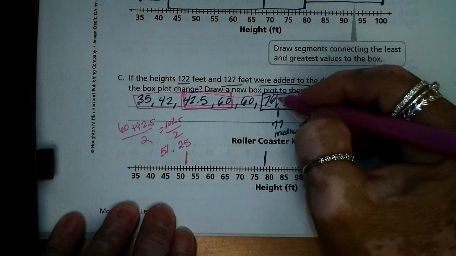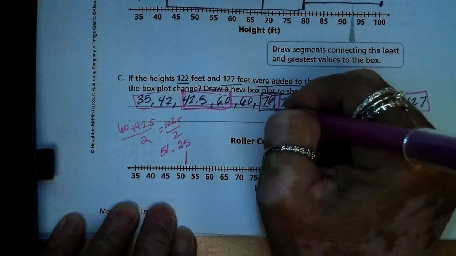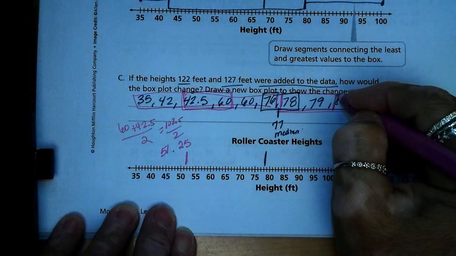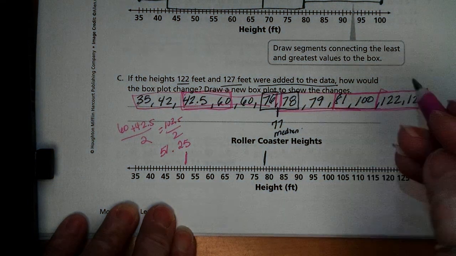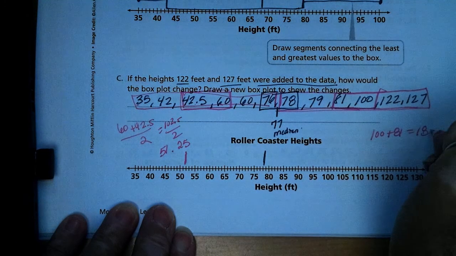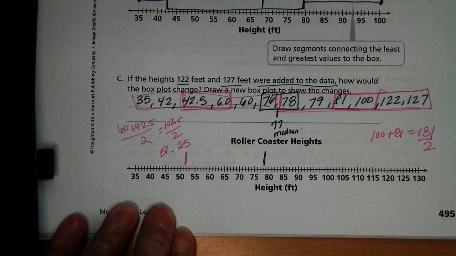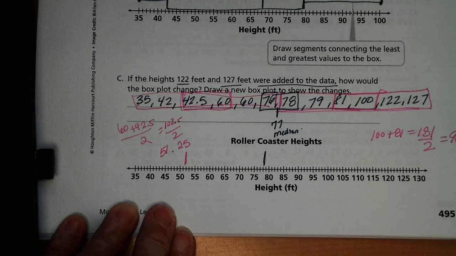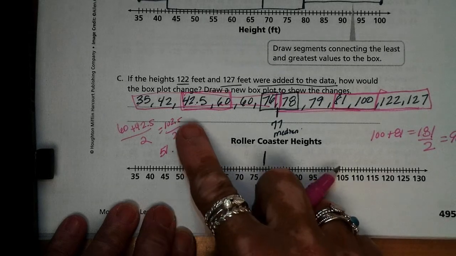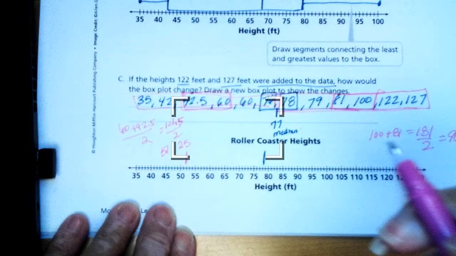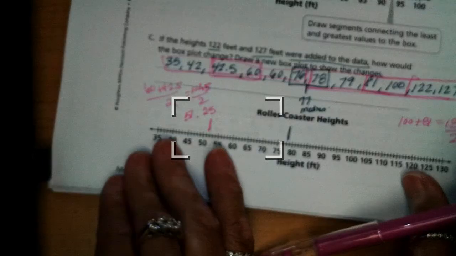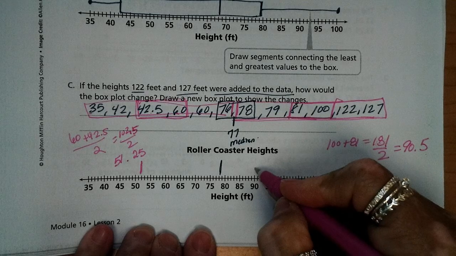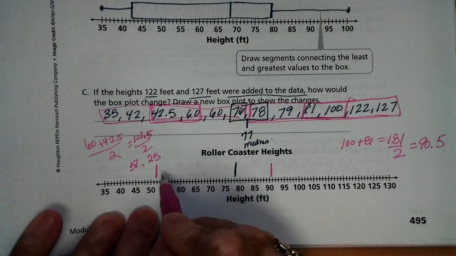Okay? And then same thing here. So my median's here, so my upper quartile is all of these numbers: 78, 79, 81, 100, 122, 127. So that would be these two, so 100 plus 81 is 181 divided by 2. Is that 102.1? 102.5. 90.5? Yep, so 90.5. 90.5 is going to be somewhere right here. So that is my box.